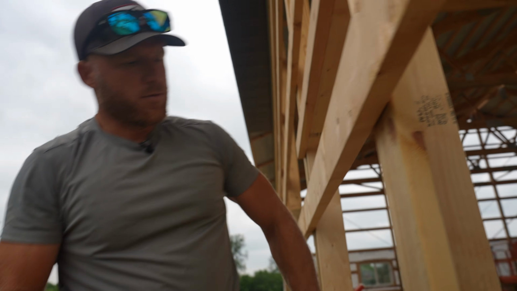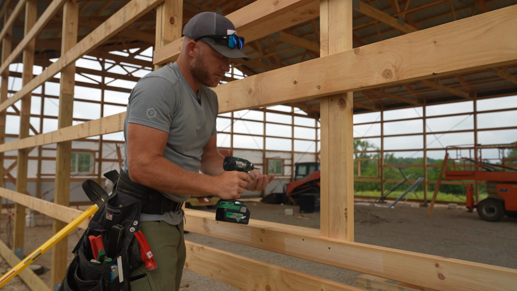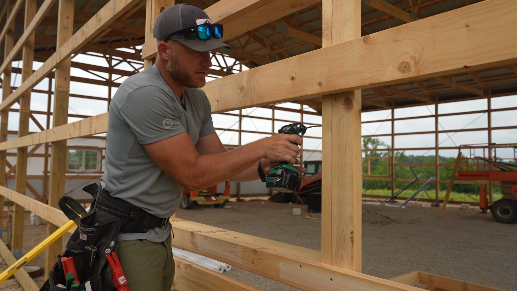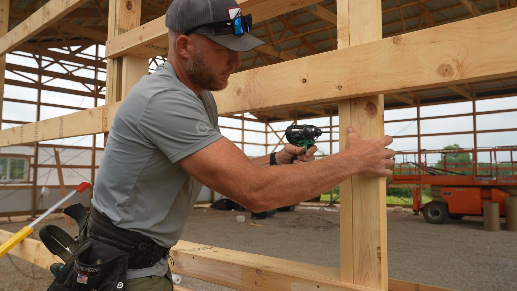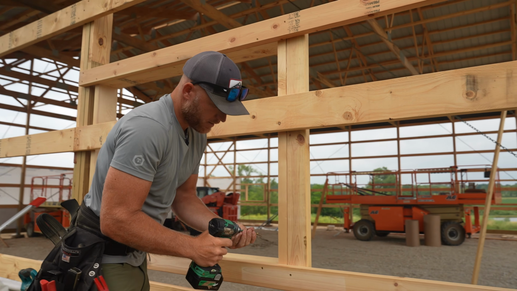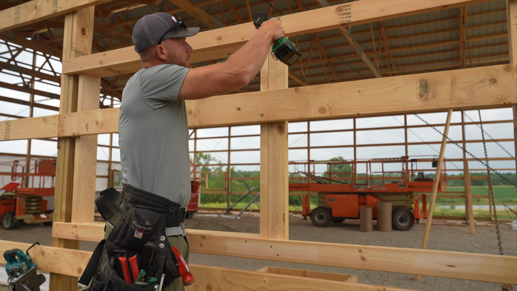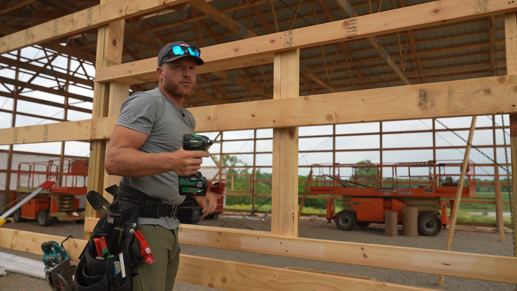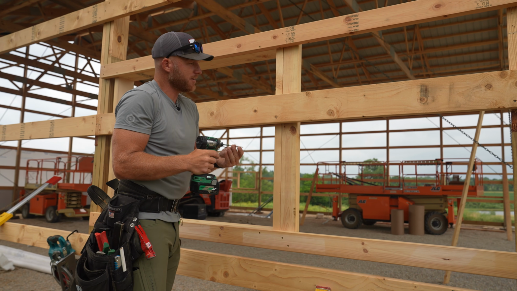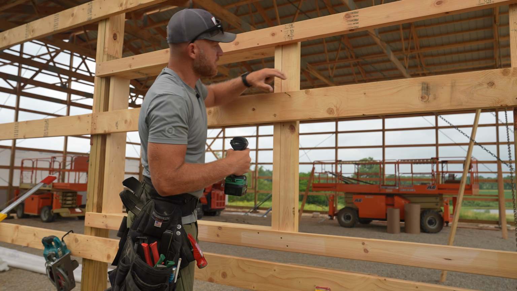Okay, and then what we wanna do is make sure that this is flush here. And I always tie these 2 pieces together. I'm gonna add a couple more screws. I like using GRK screws because they go in real nice. I don't have to worry about splitting, and they suck everything in real nice and tight.